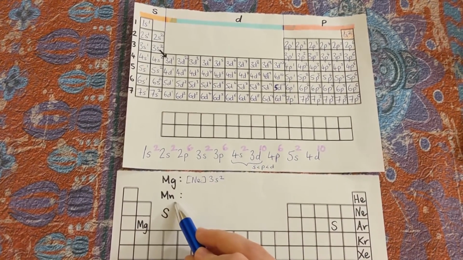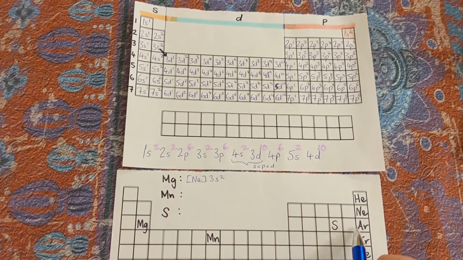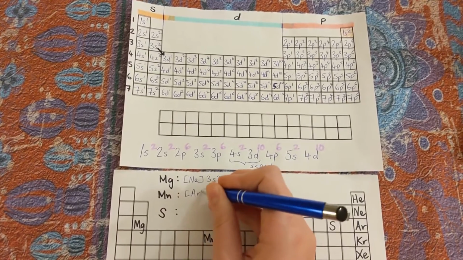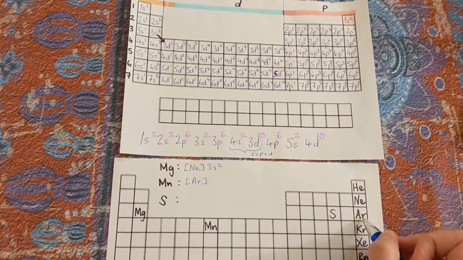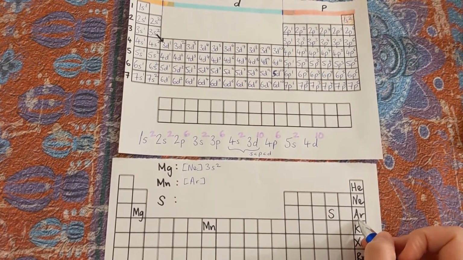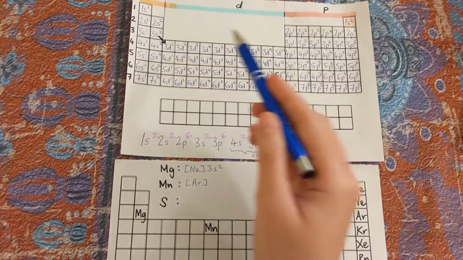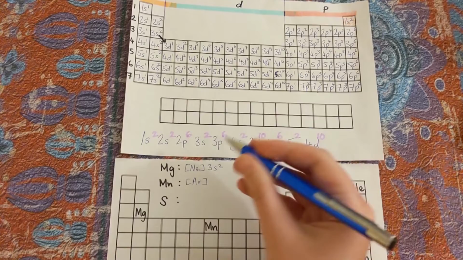Then manganese. We go back to find the nearest noble gas, which is argon. We put that gas in square brackets. And then we write what's left. So we're saying manganese has as many electrons as argon, which is here, plus 4s2, 3d5.